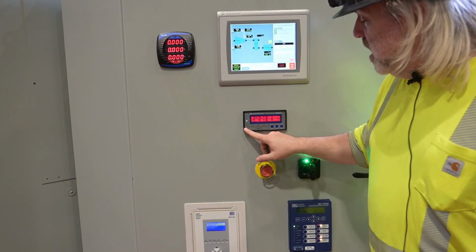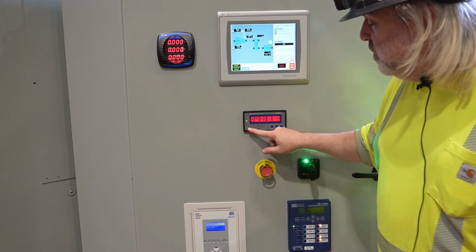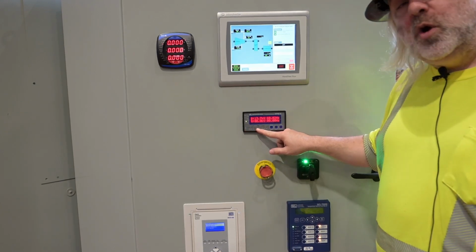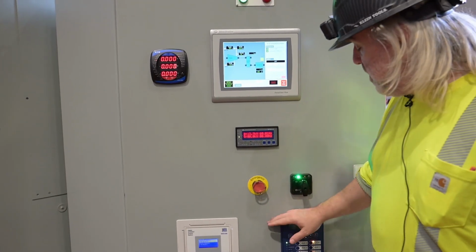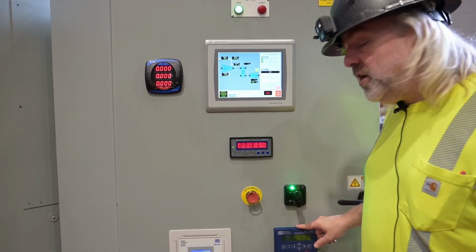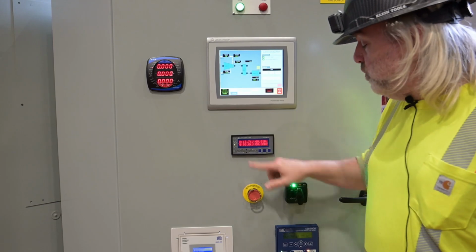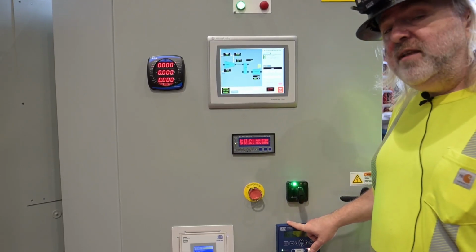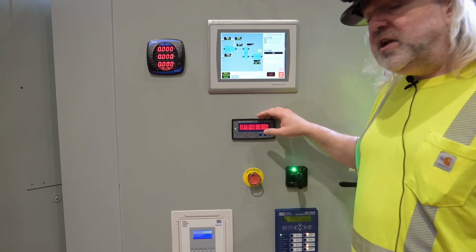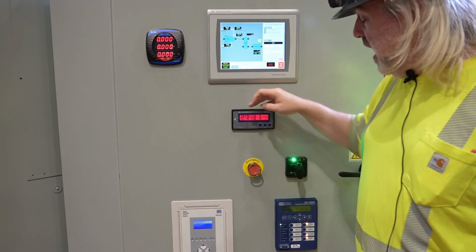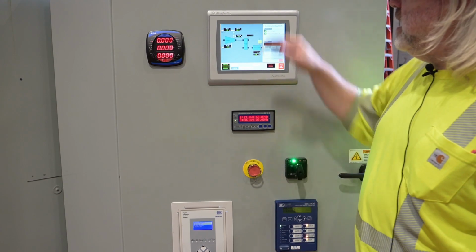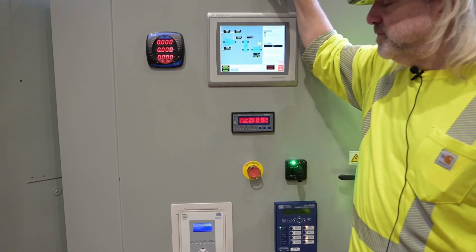Once that is done, your sync scope will be slowly moving in this direction and it'll issue a close once it reaches the middle. In addition to this, your generator protection relay will be monitoring and also agreeing. So both these devices have to agree you're in phase and in the proper sequence for your breaker to close. So once your synchronizer and your protection relay agree, your breaker will close.